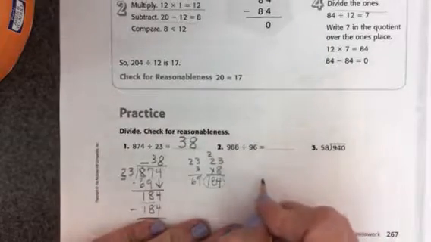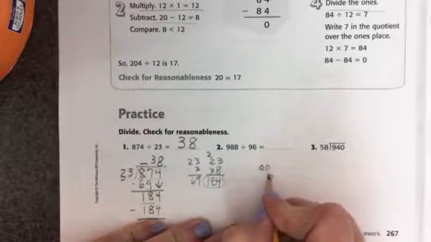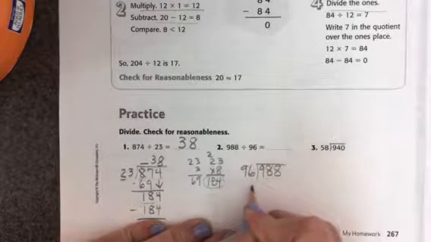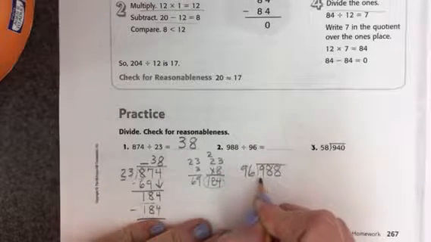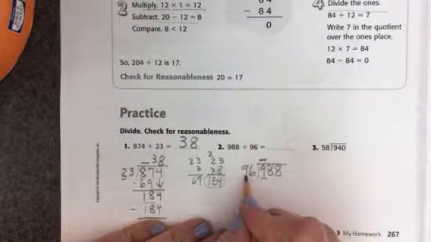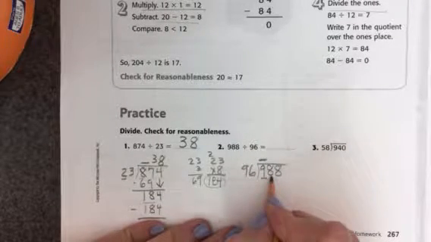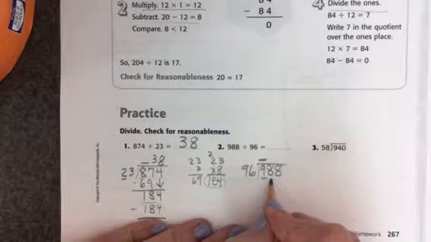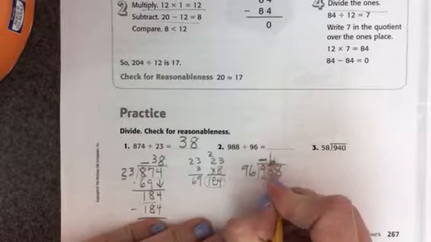All right, let's look at this one. 988 divided by 96. How many times will 96 go into 9? It won't, so I'll put a placeholder. How many times will 96 go into 98? Oh, that doesn't look too bad. 96 and 98 are close to each other, so I can tell it's going to be just 1 time.